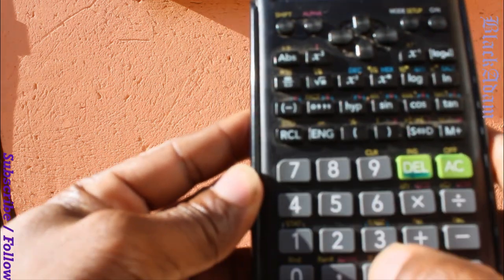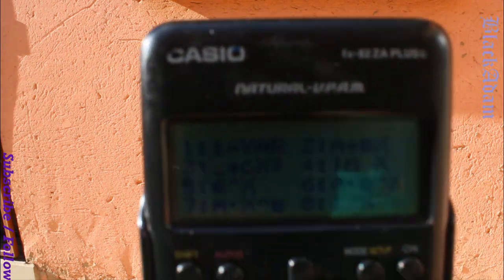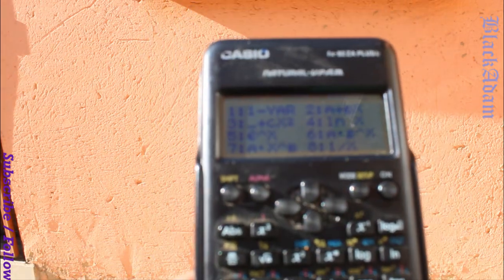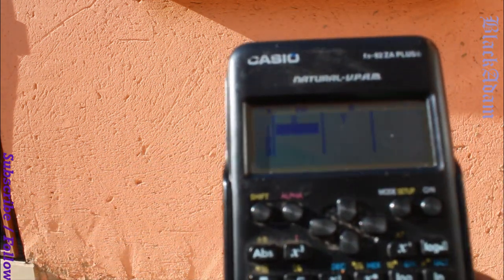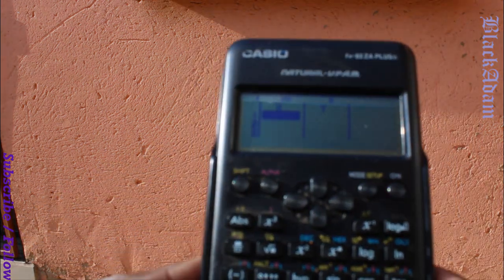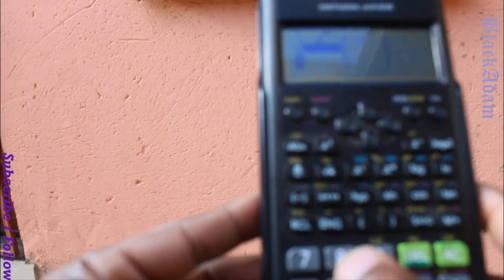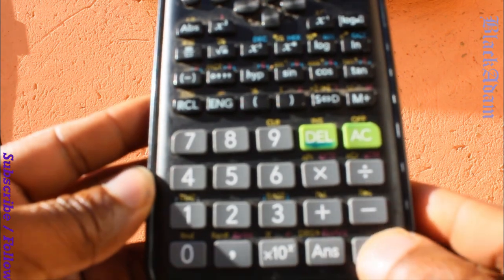So you go for 2, which is stats, you press that 2, and then you have another option, 2, which says a plus bx. So from a plus bx, which is option 2, you press option 2. From there you can see you have the x and y. So I suggest you put in all the x values first. So x values first, so you can see that I'm starting with 85, enter.